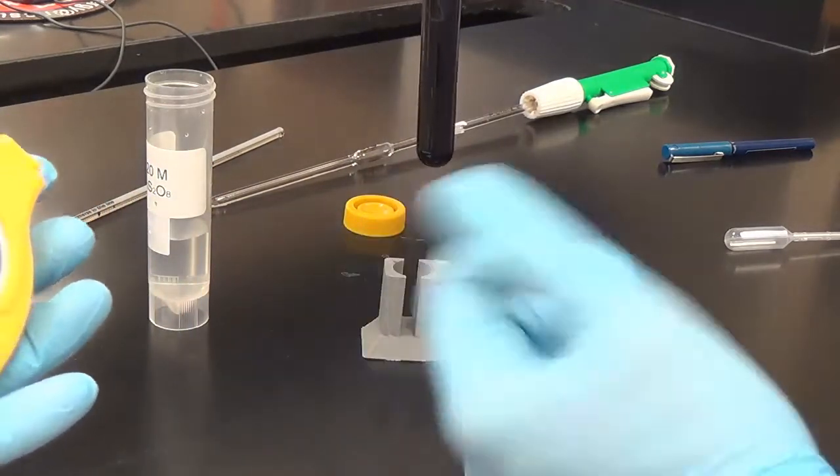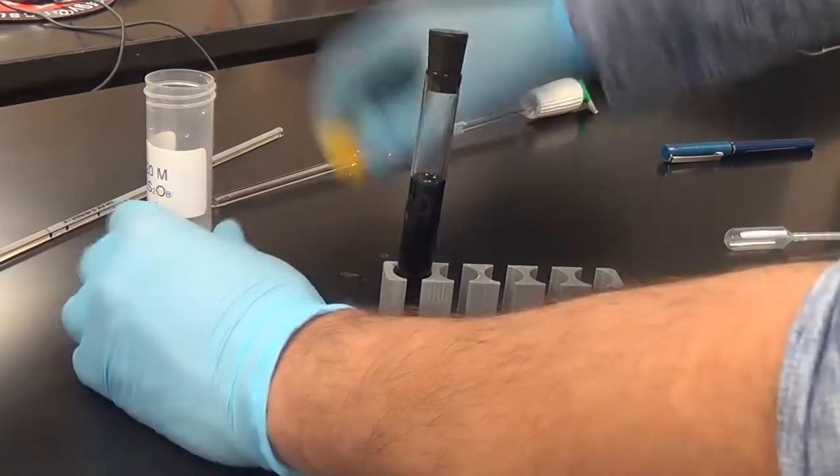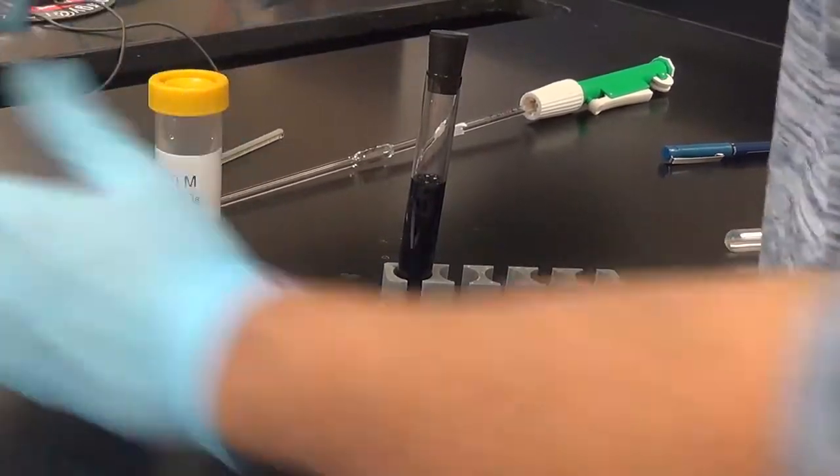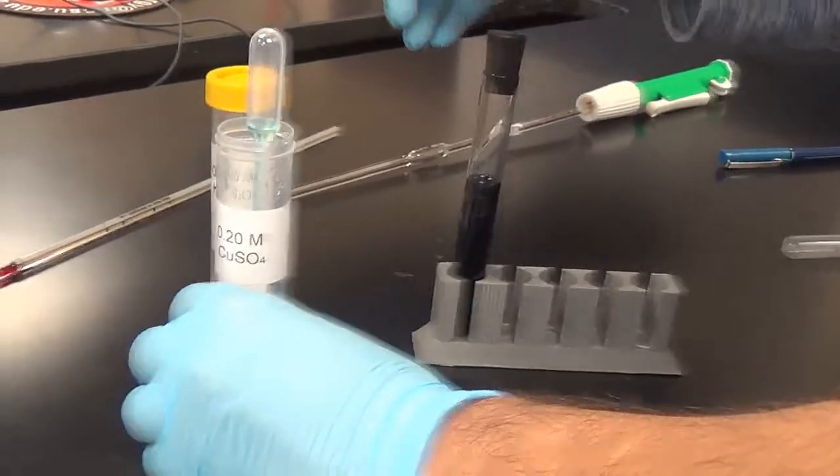So 24, let's say 25 seconds. So yeah, that's pretty fast. Copper sulfate is a very, very good catalyst for this reaction.